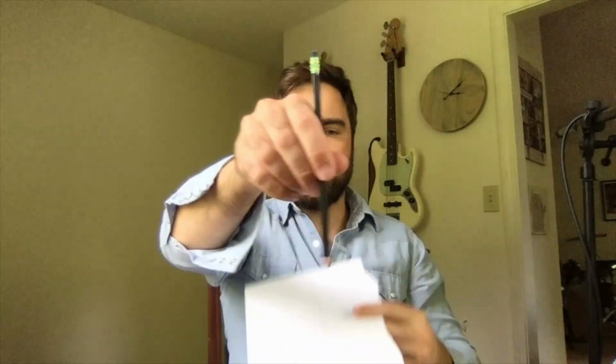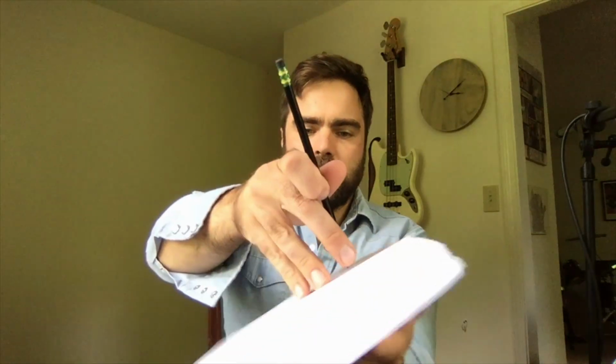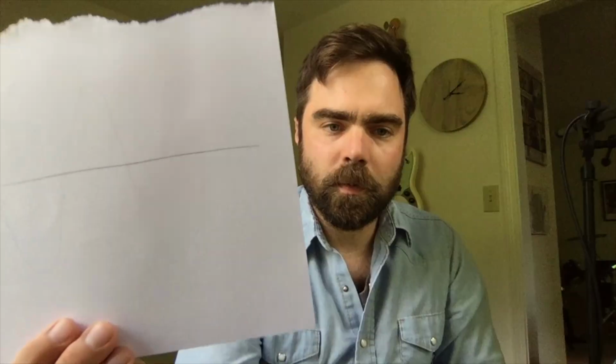In fact, we could draw our own waveform on a piece of paper if we were to move a pencil in one direction, like a pendulum. So let's say we're moving the pencil back and forth this way. If we drew a line down the center of the page and then we moved our pencil like this, we could pull the page along as we move, and we would be graphing sound like a waveform.